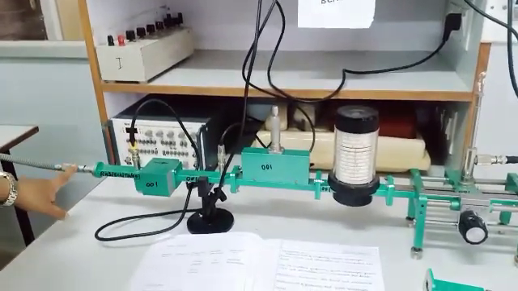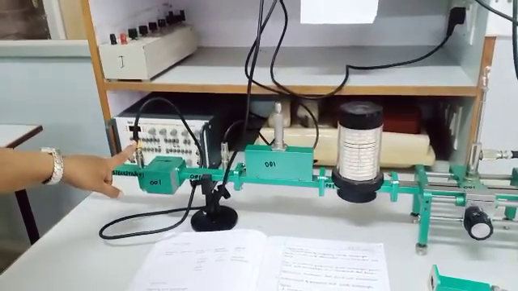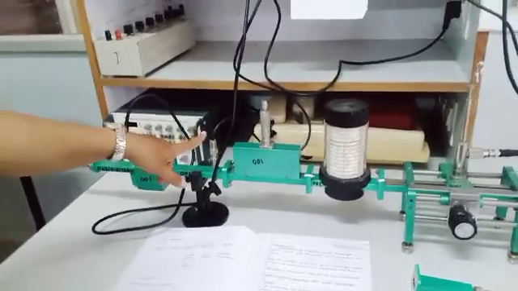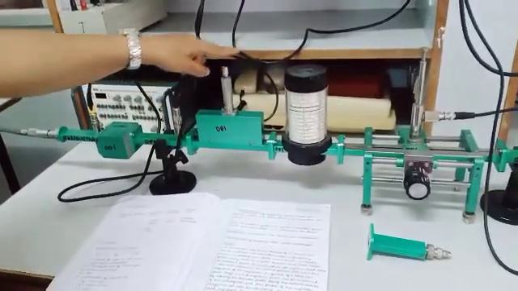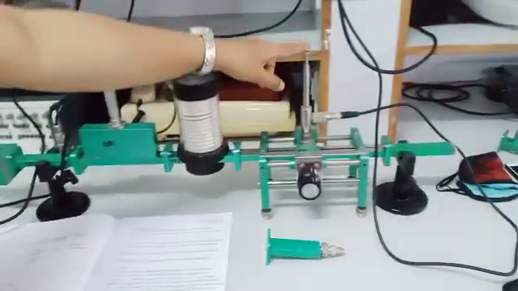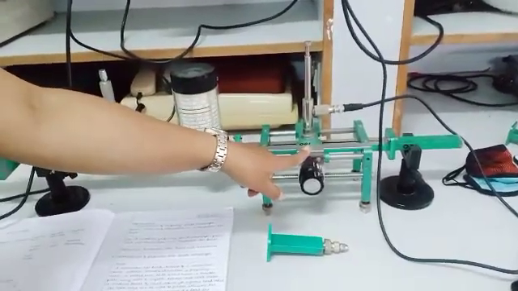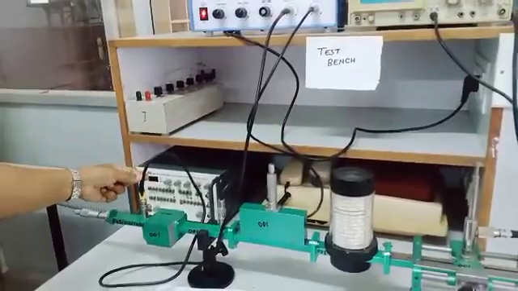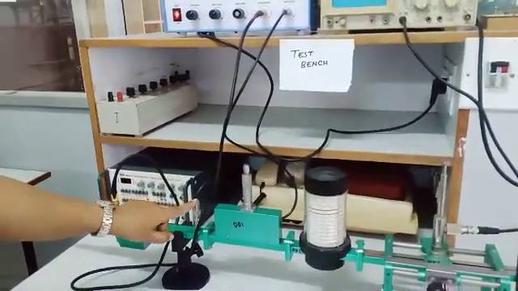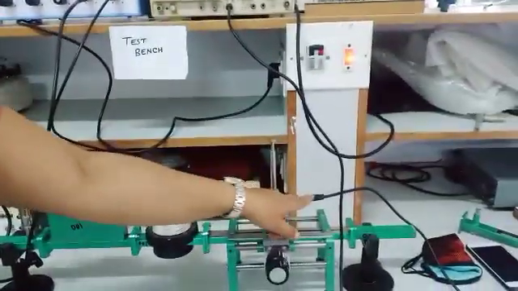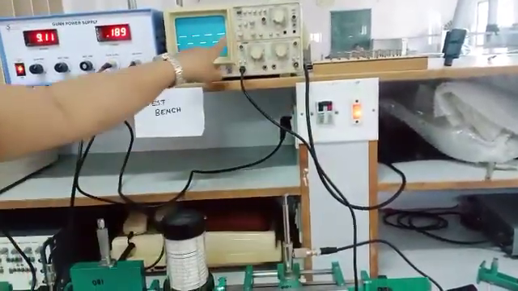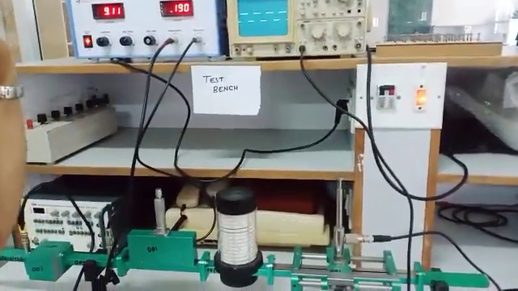This is a switch, a gun diode, an isolator, pin modulator, attenuator, frequency meter, detector, and sliding carriage. We have three connections here. The gun supply is connected to the gun diode, the pin supply is connected to the pin modulator, and we have connected the CRO from the detector to observe the output.